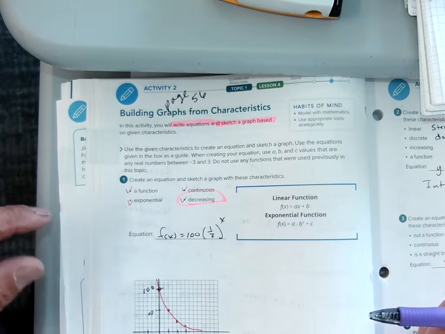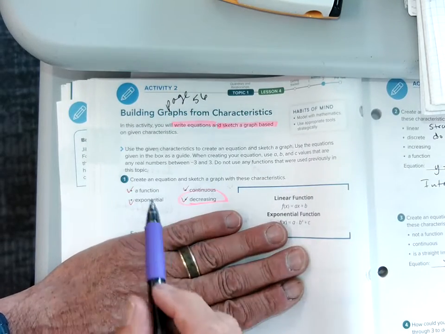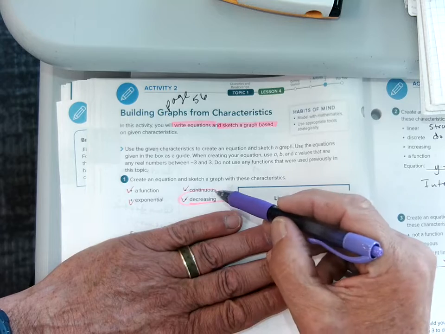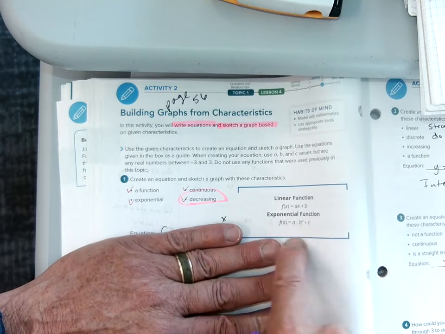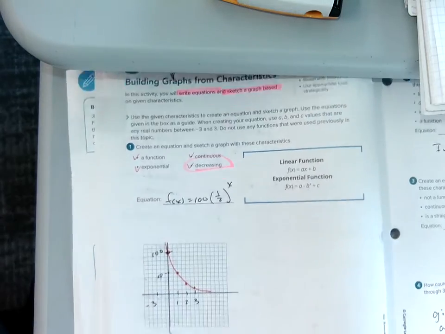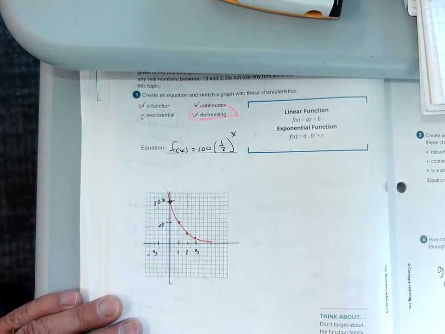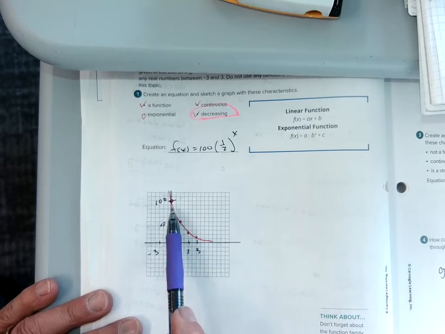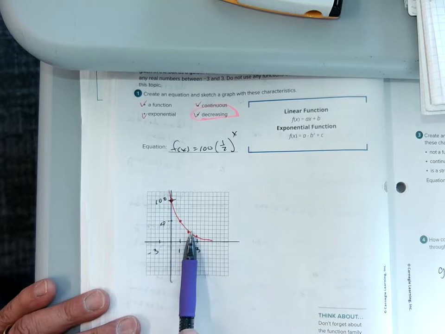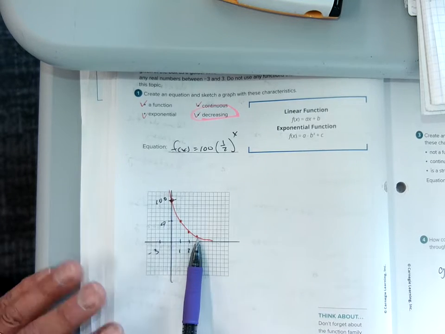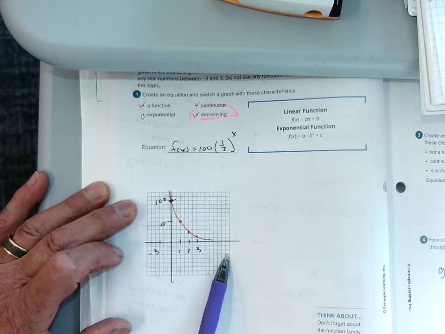So first of all, this graph, we know we've got to make a function. It's got to be exponential, continuous, and decreasing. Well, okay, I know it's exponential, it's got to be decreasing, so I just drew this graph. Now, it doesn't give me any more specific things, it doesn't say where to start, so I just started at 100, because then I could take half of that, 50, half of that, 25, half of that, 12 and a half, so that I could draw an exponential that's continuous, okay?